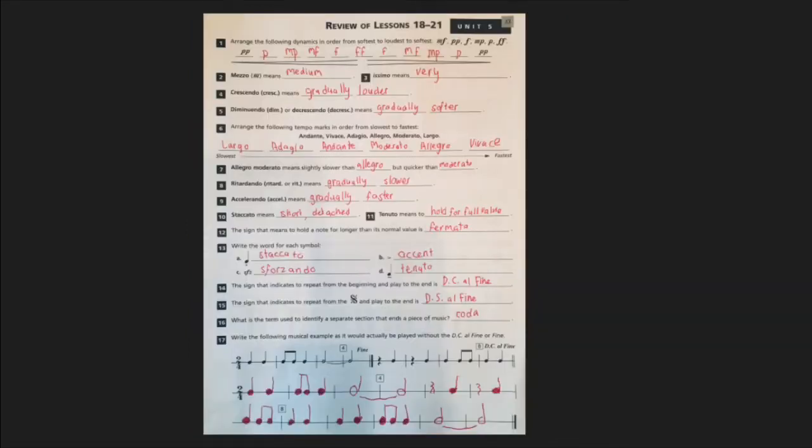This is the Unit 5 review. I thought number 1 was kind of fun. I'll give you a minute to check your answers.